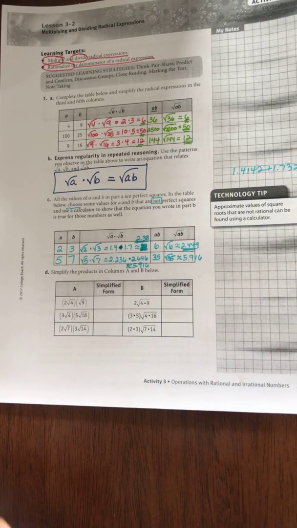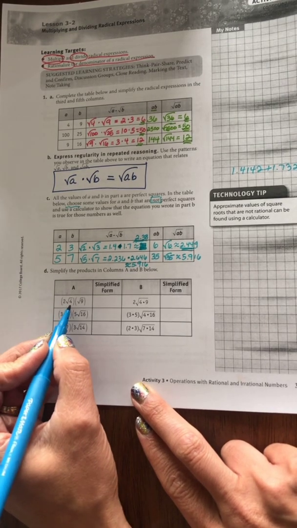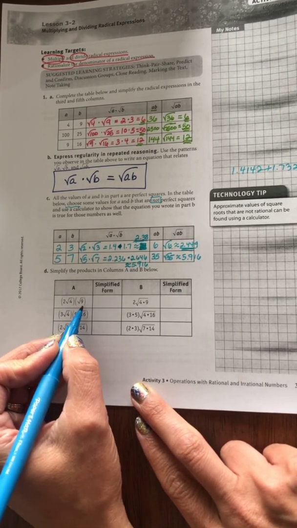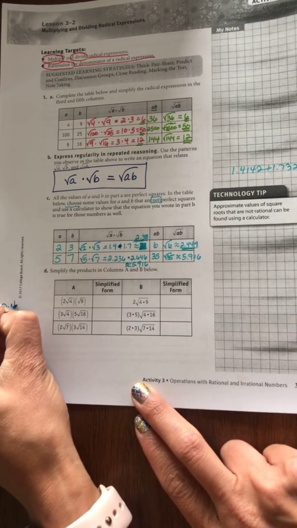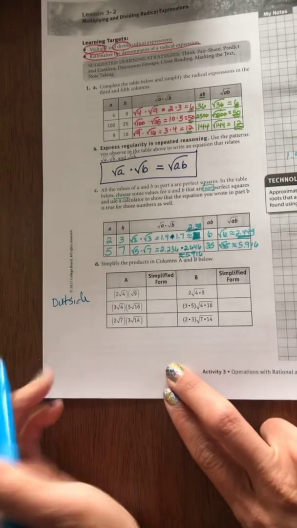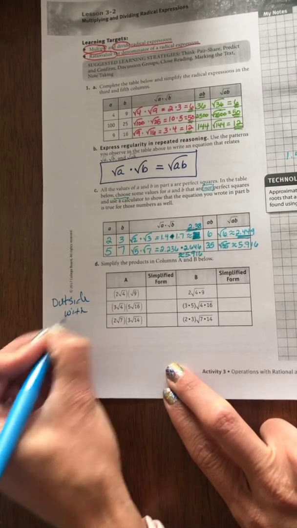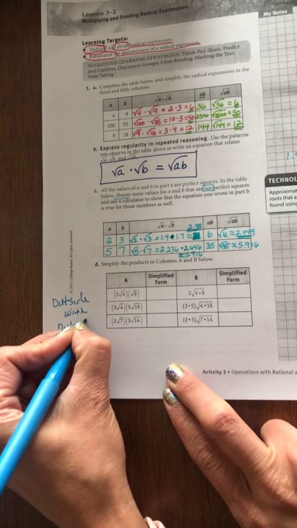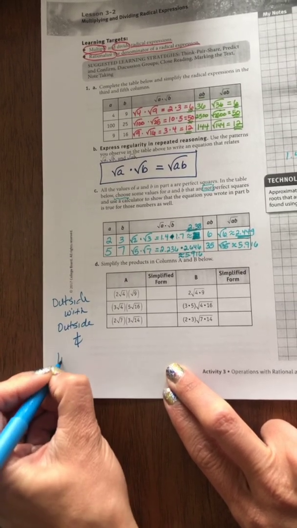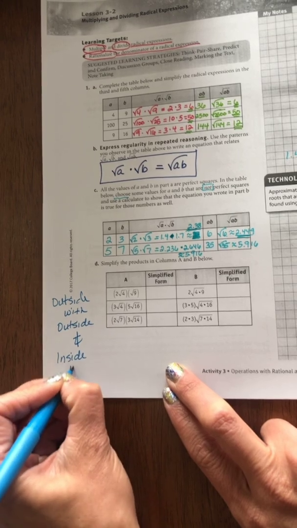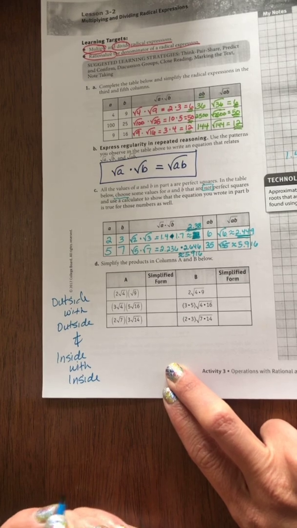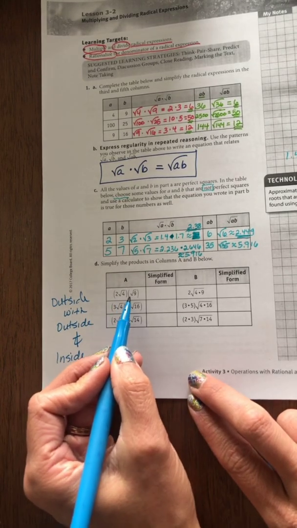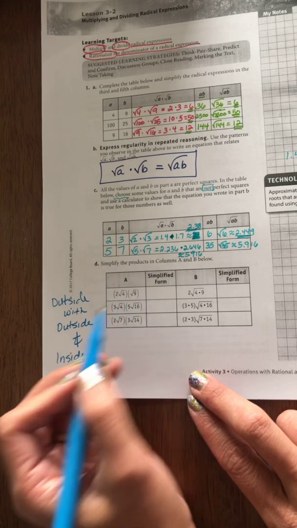All right, letter D. It says simplify the products in columns A and B below. So I have 2 square root of 4 times the square root of 9. So what I always tell my students is you always multiply outside numbers with outside, and inside numbers with inside. Okay? So if I look at 2 square root of 4 times the square root of 9, okay?